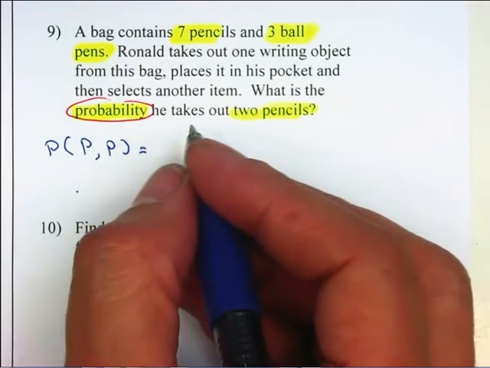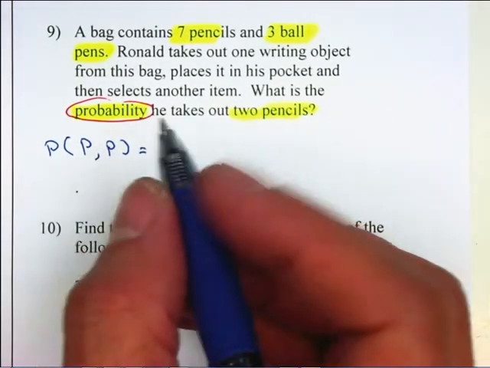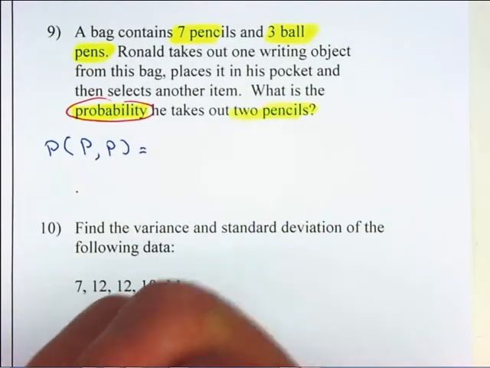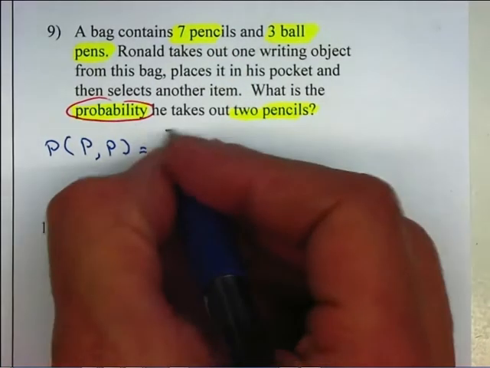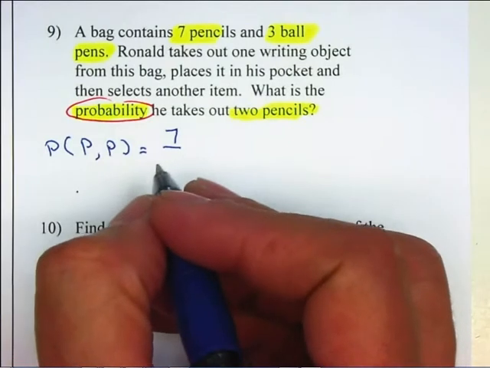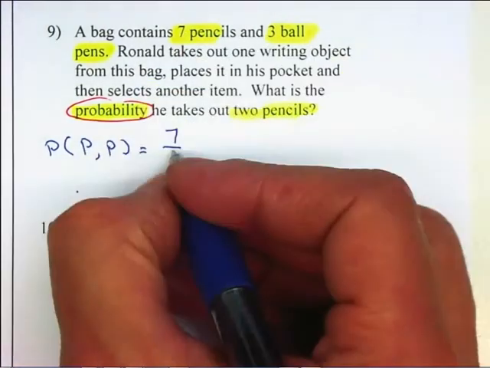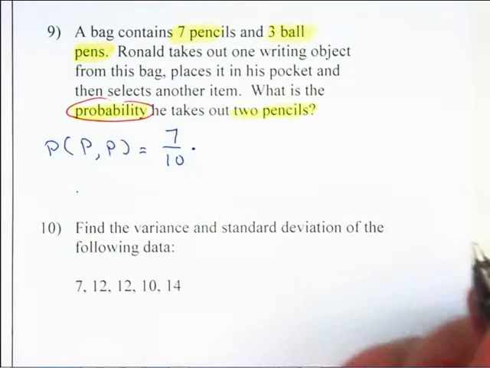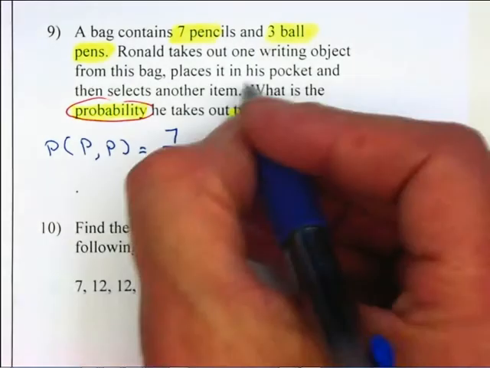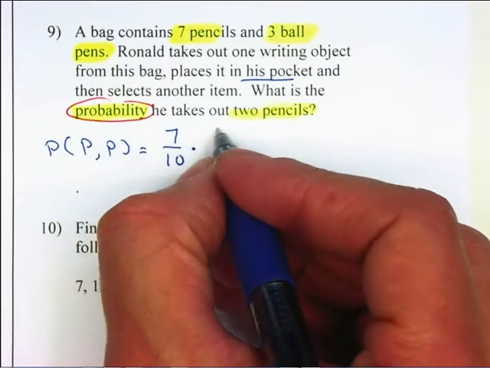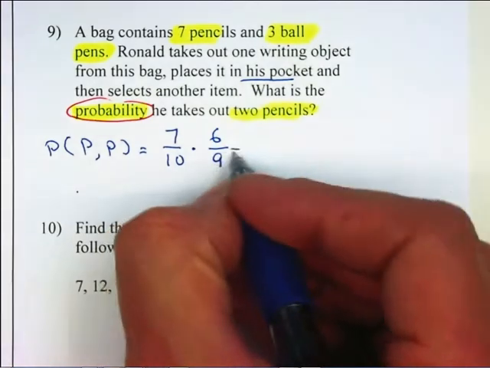What's the probability of getting the first pencil? Even though the first time you're only taking one, we have to think, how many pencils are available? 7. How many writing objects are total? 10. Times. What happens to the pencil? He places it in his pocket. So the second one will be 6 out of 9.